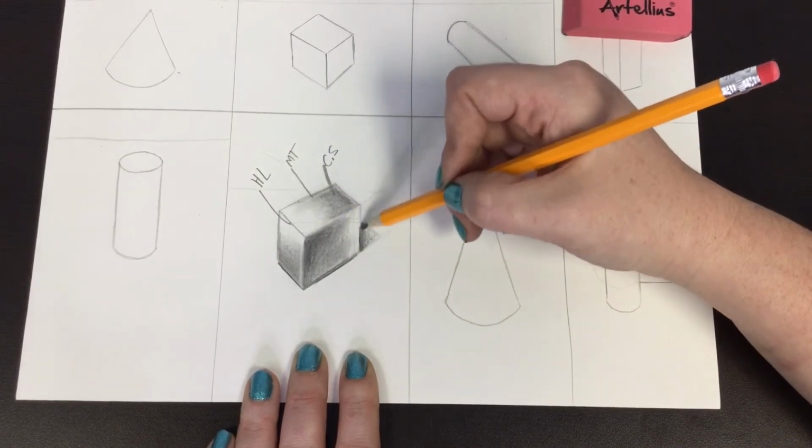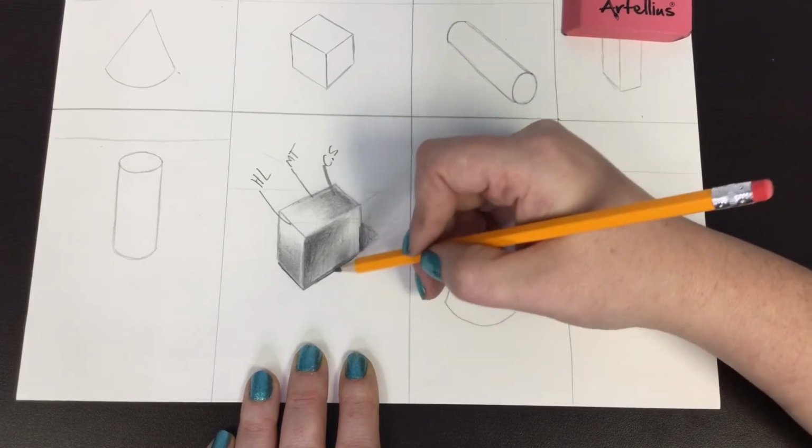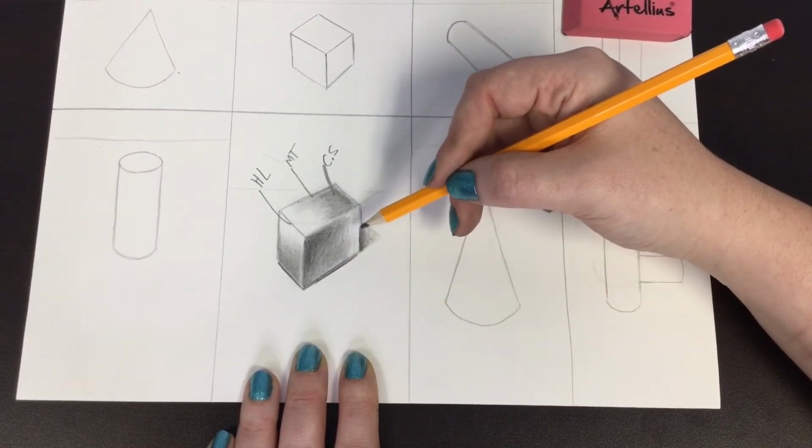Don't forget your reflected light that's in there. That's important too. It's small, but it makes a big difference by the time you're done.